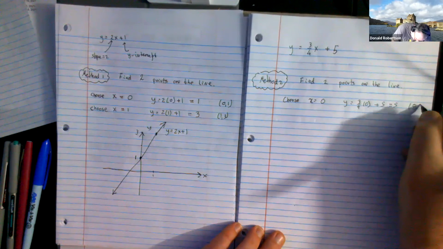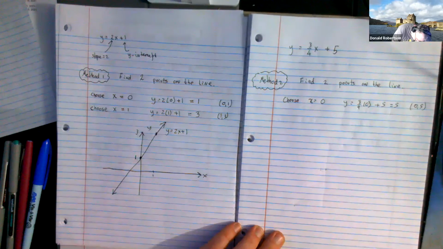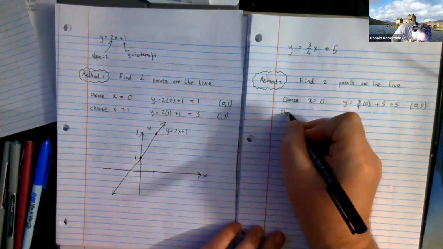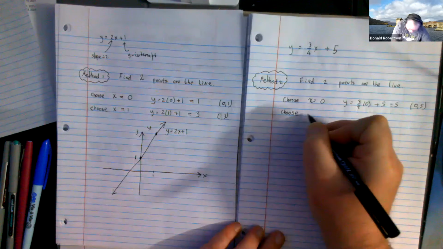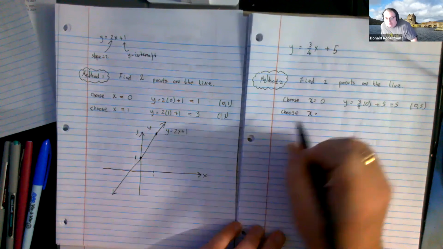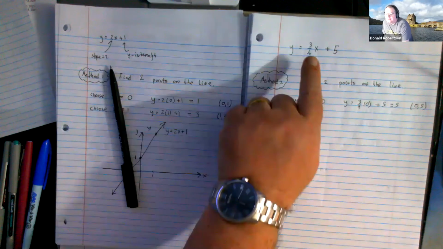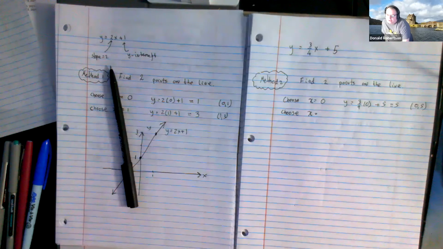That's good. Now, this is where you have to adapt. I could pick x equals 1. If I did that, wouldn't the answer be 5 3/4? 5.75. Would you agree that's a bit clunky and might be quite hard to get accurate?